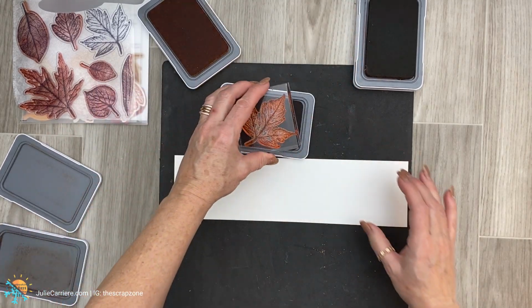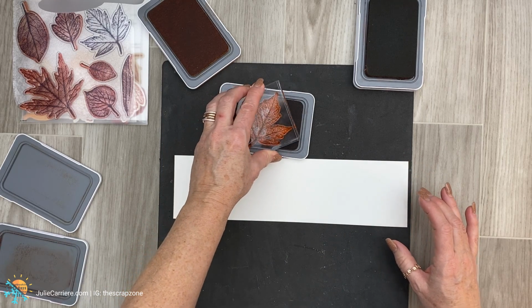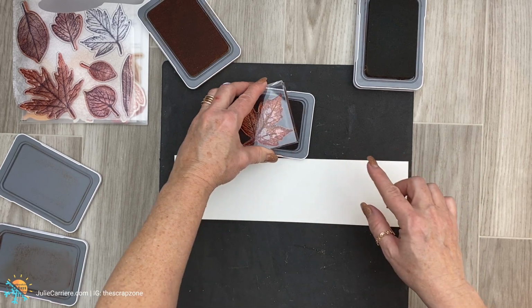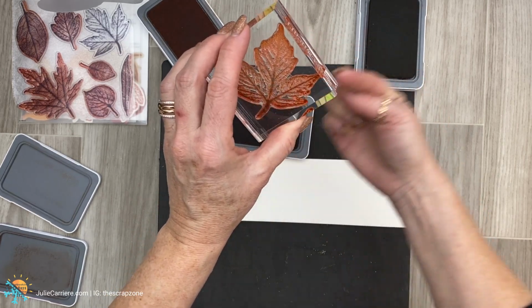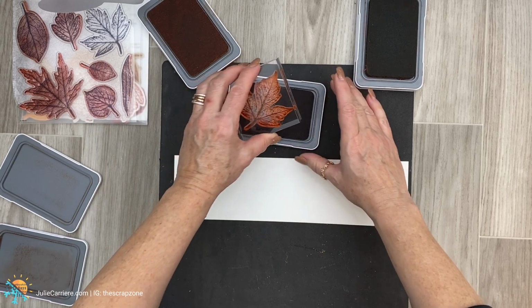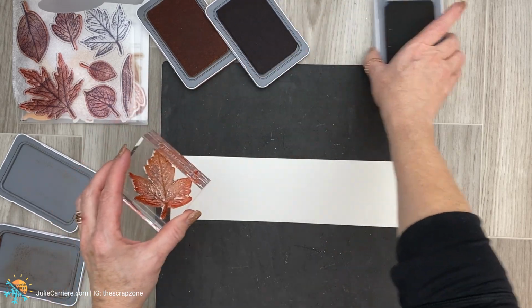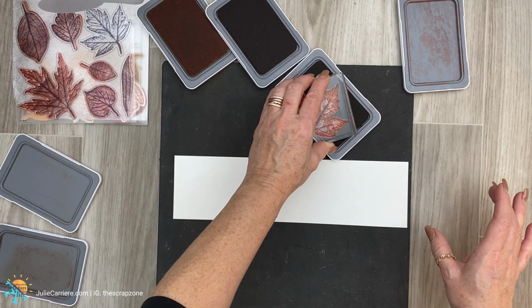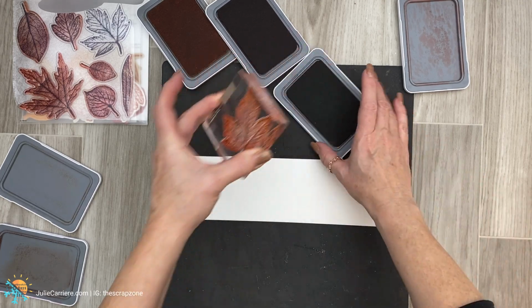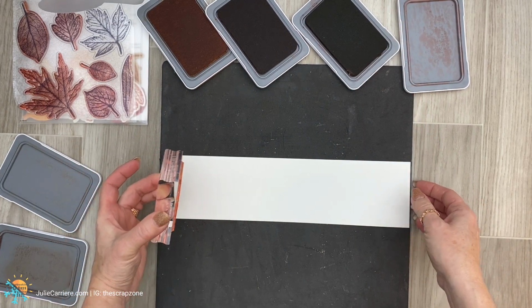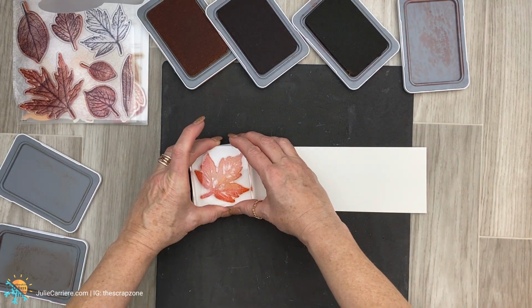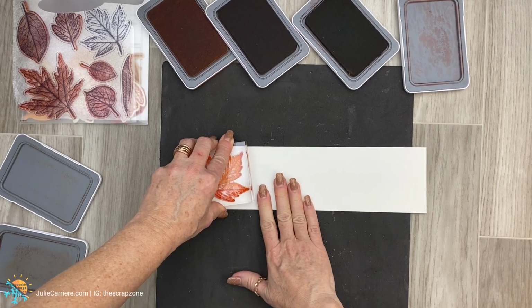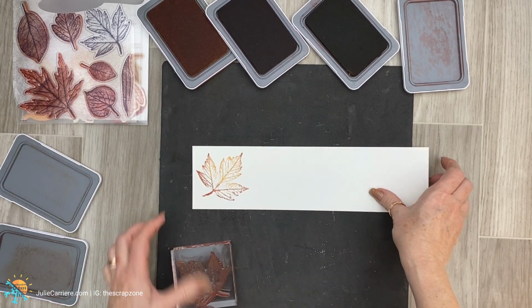And then I'm going to roll my image into the Paprika color here. And I actually just did the rock and roll at the bottom. I didn't bring it all the way up. And then I'm just going to give it a little tiny bit on the tips of the leaves with some Scarlet, just to give it a really nice look. And then I'm just going to press that in. And it is so pretty. It's such a pretty technique.